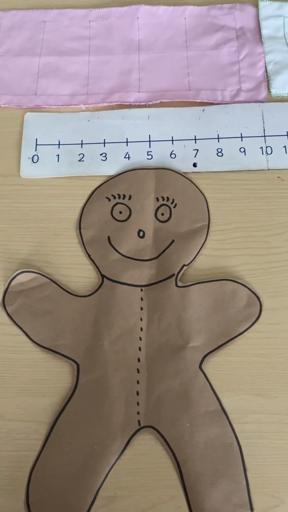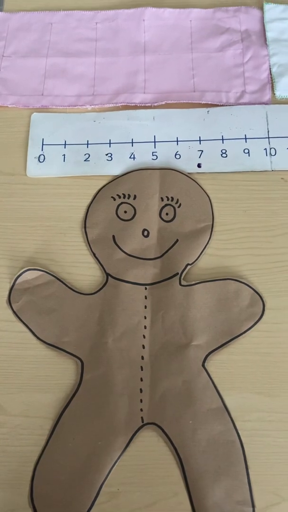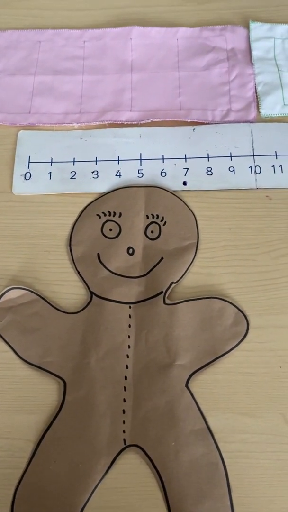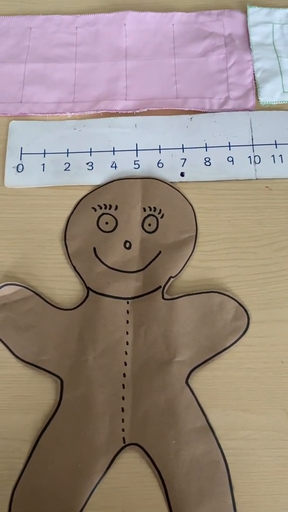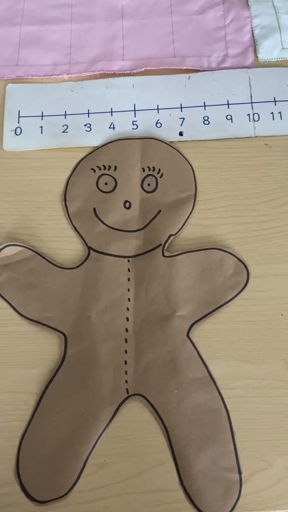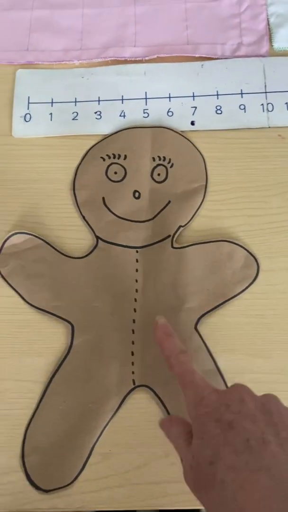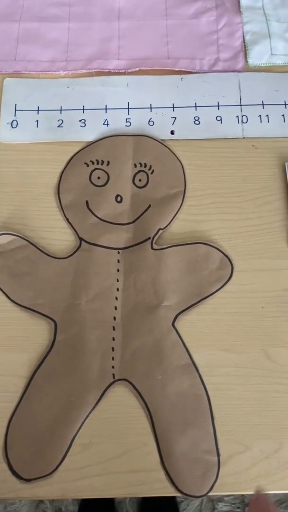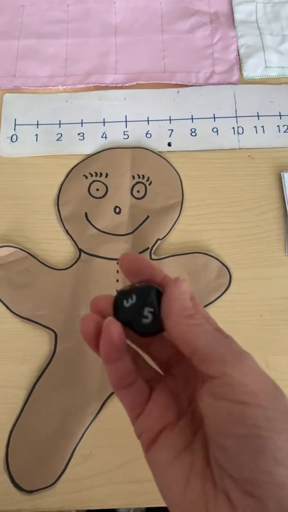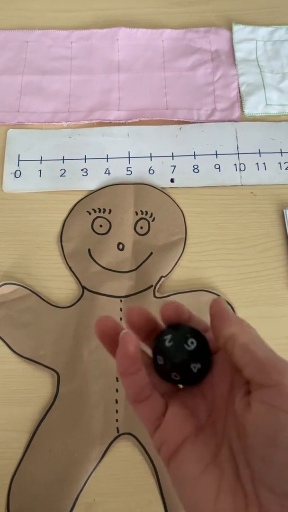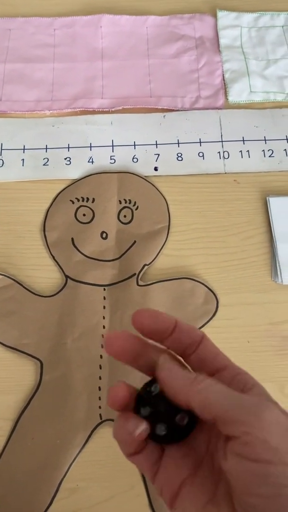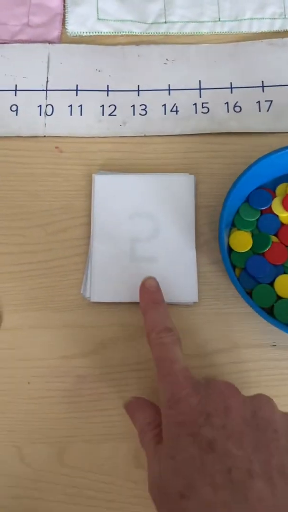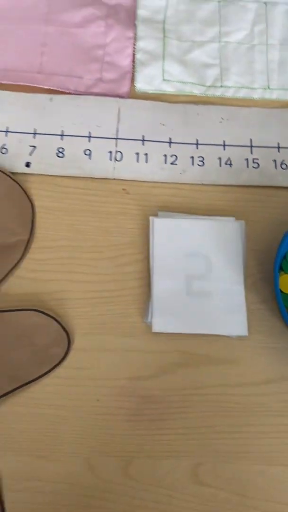And it's a bit like a butterfly, isn't it? When you look at a butterfly's wings, one side is exactly the same as the other. Now what we're going to do is a little game, and I've got my dice again. I've got my gingerbread man. You can just make this gingerbread man off a piece of paper, or gingerbread girl. I've got my dice 1 to 10. You can use a dice 1 to 6, but I've also got my number cards 1 to 10.